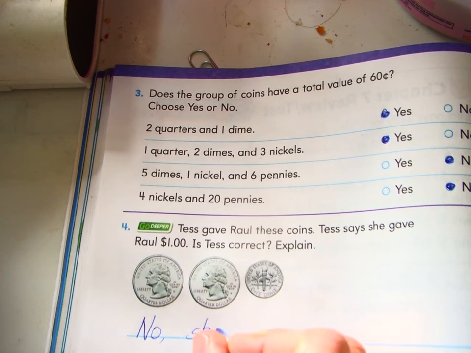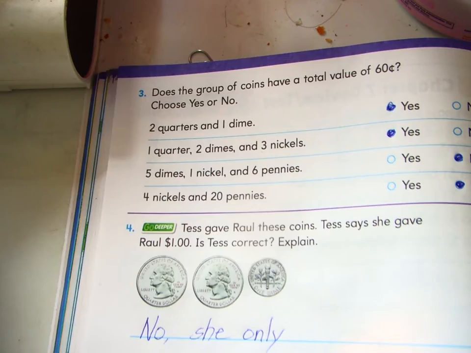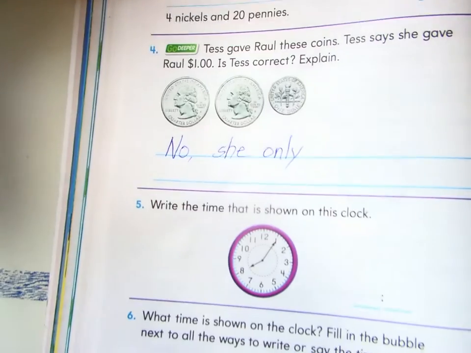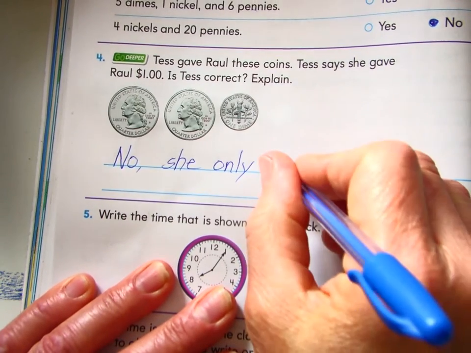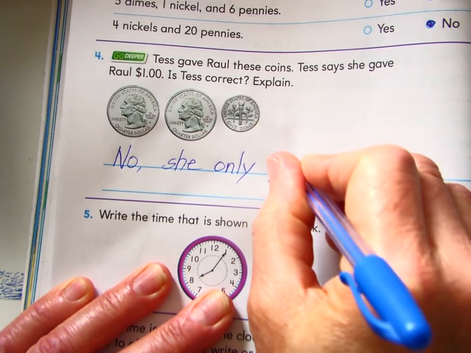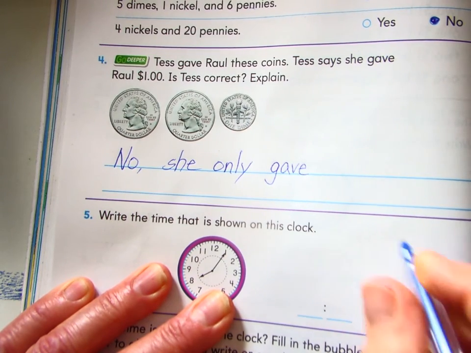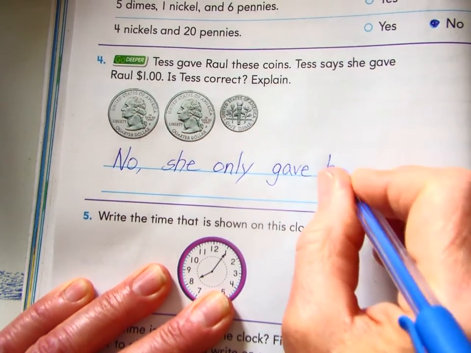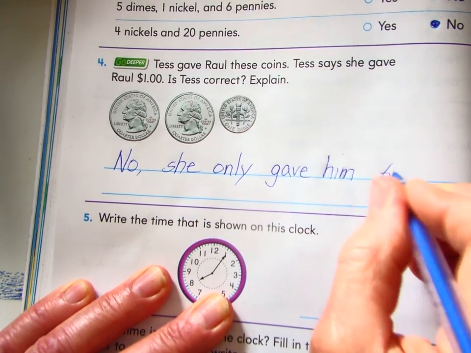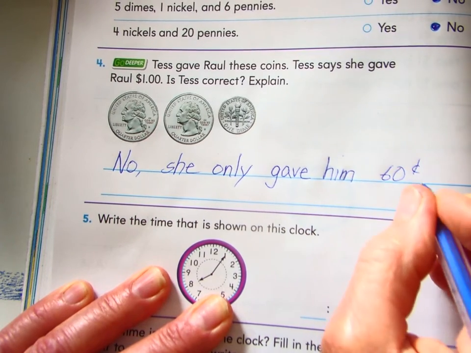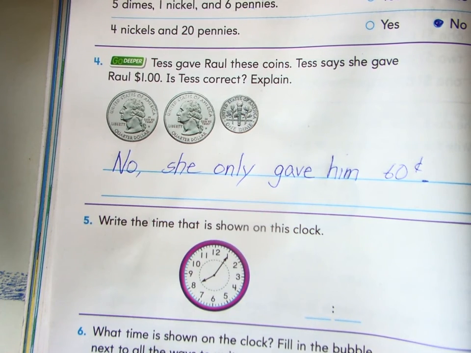She, what's this word? Do you know this word? Some of you are saying it: only. She only gave. Now, Raul's a boy's name. I could put Raul, or I could put she only gave him. Him is the same as a boy or a man. She only gave him 60 cents. Period. She only gave him 60 cents.